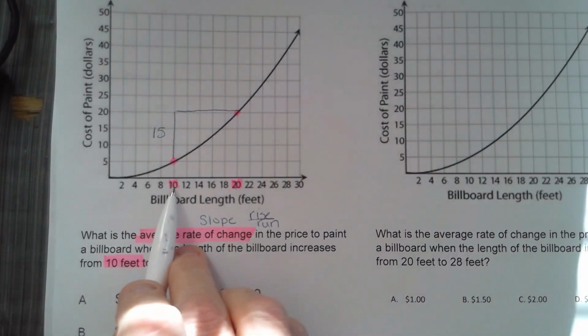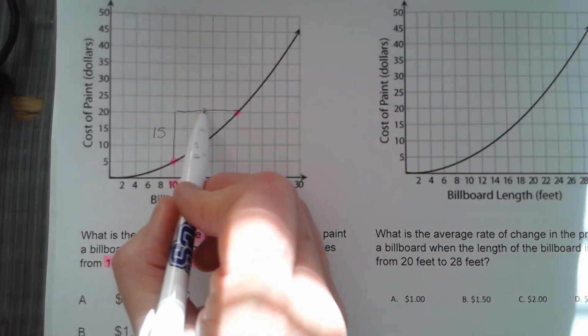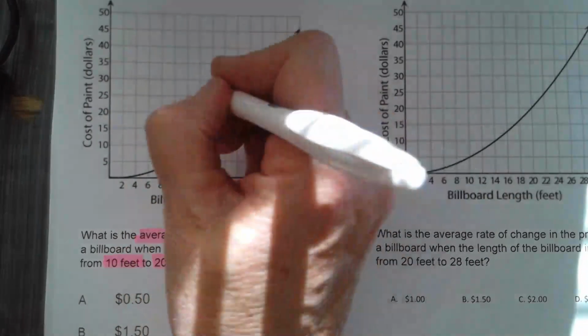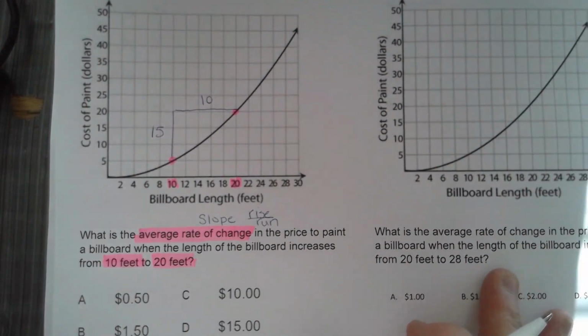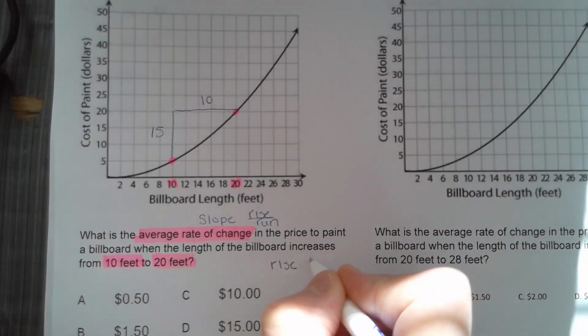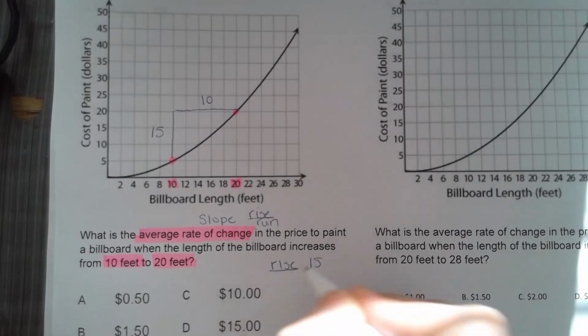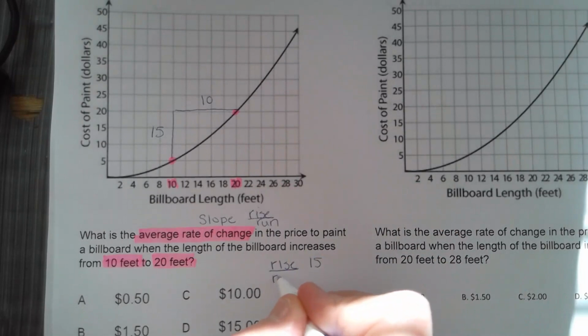And then if I look at my run, it goes up by 2: 2, 4, 6, 8, 10. So my rise is 15, and that's positive. And when I move to the right, that's positive.